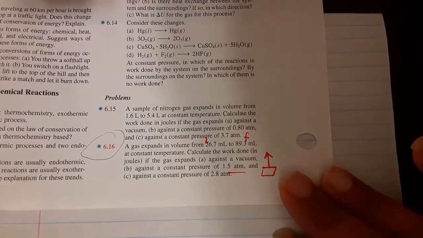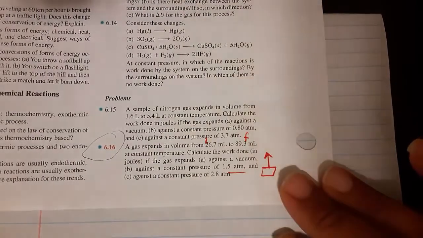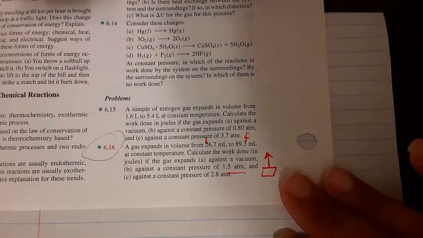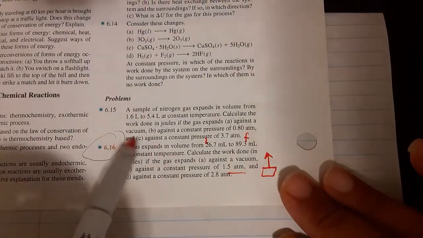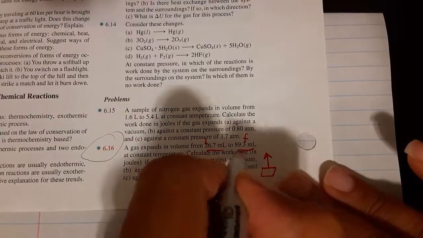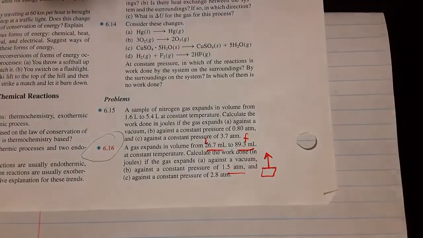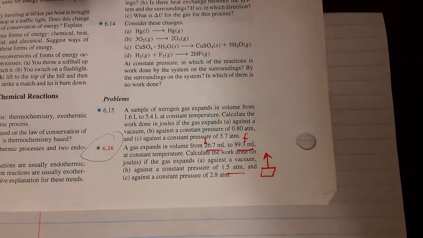So in this video, we will look at gas expansion and what happens in terms of work. Anytime a gas expands or contracts, it does work against the surroundings, or the surroundings does work to the system. So here we have a gas expansion. It's moving from initially 26.7 milliliters to a final volume of 89.3 milliliters. So obviously the gas is expanding, shown here, when it expands against the surroundings.